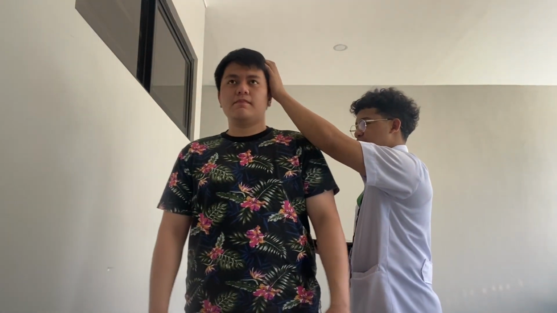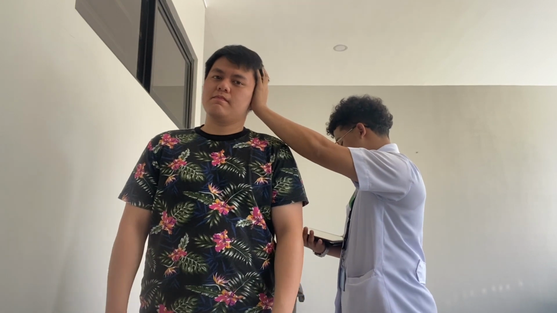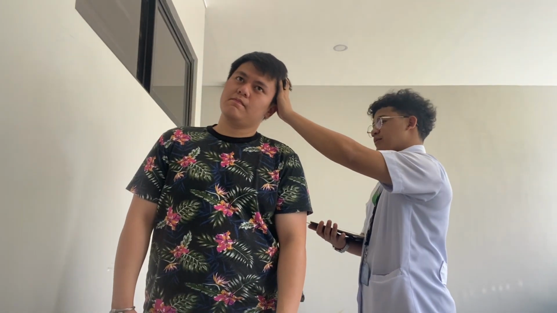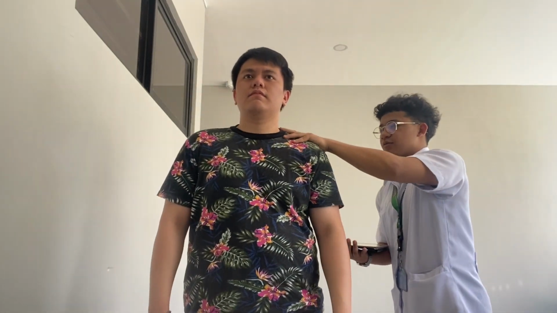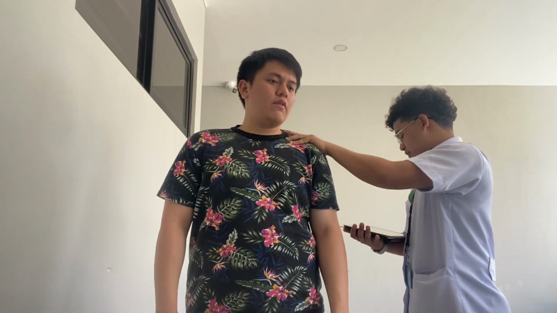Client, turn the head to one side against the resistance of your hand. Repeat with the other side. Client, shrug the shoulders against the resistance of your hands. Client, hold the arm up and resist while you try to push it down.